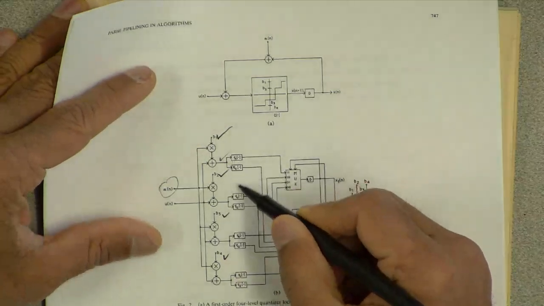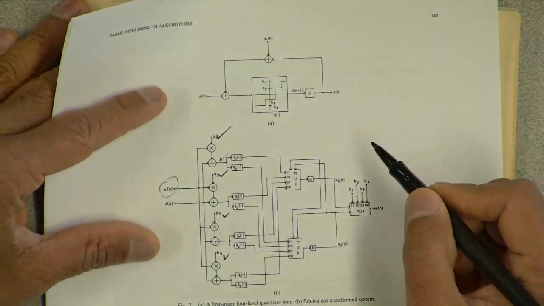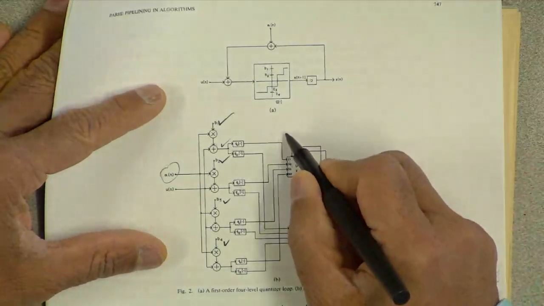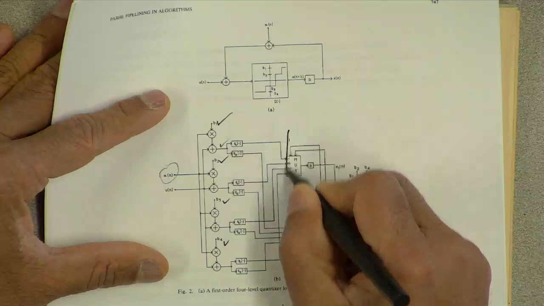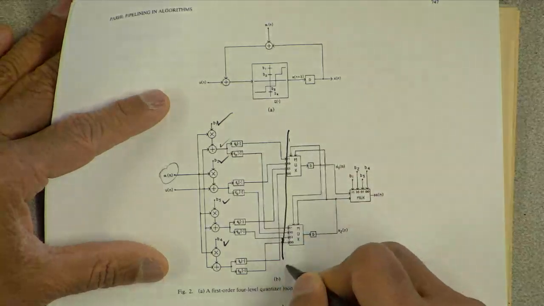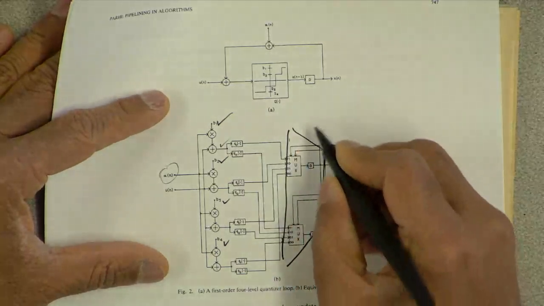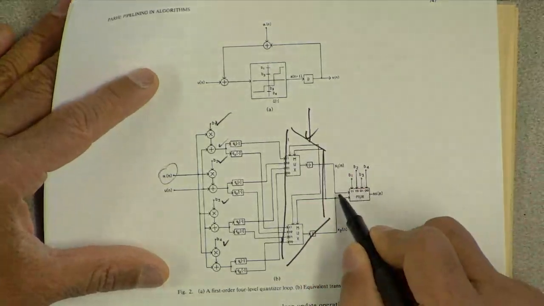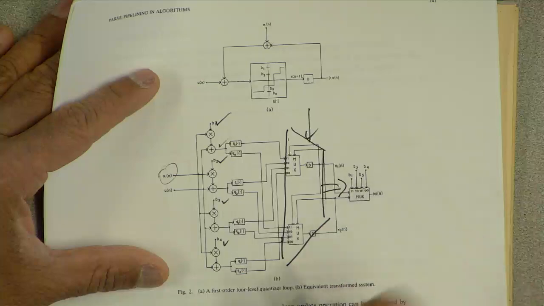You see here there are 2 quantizers, Q1 and Q2, and that's because what I need here is a 4 to 2 multiplexer, right? So this is a 4 to 2 multiplexer because the output here is a 2-bit output.